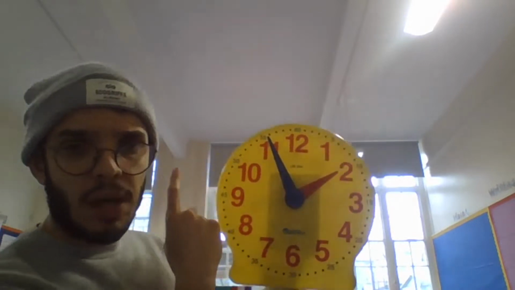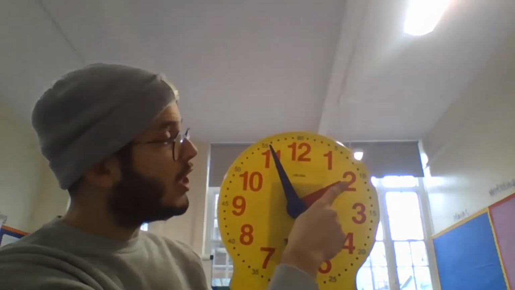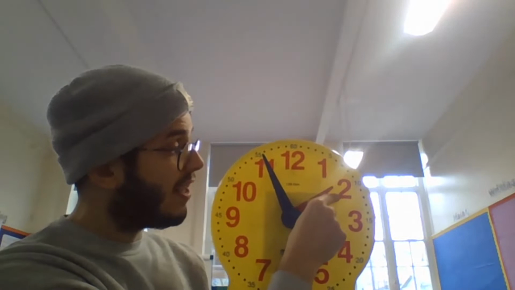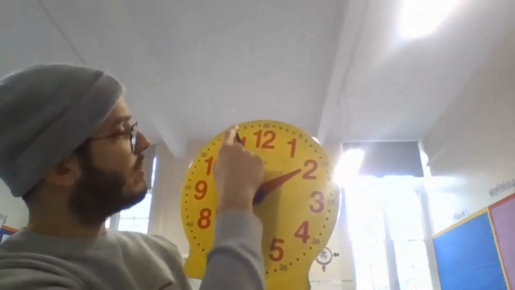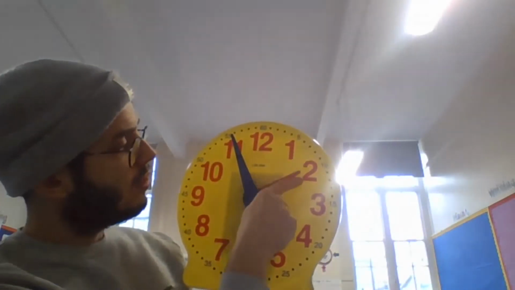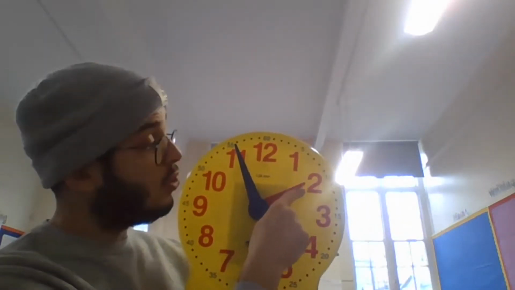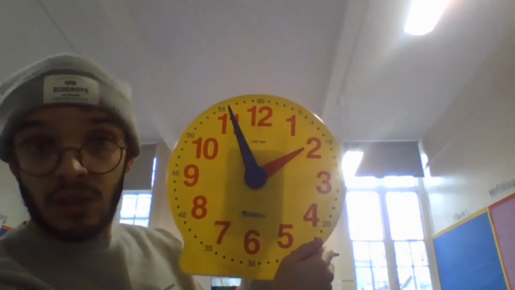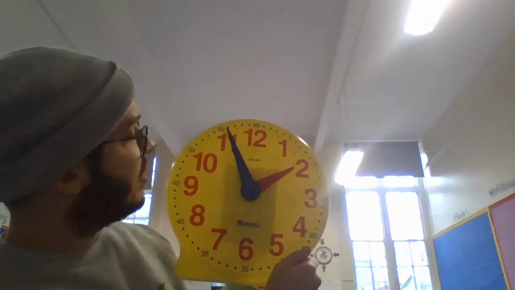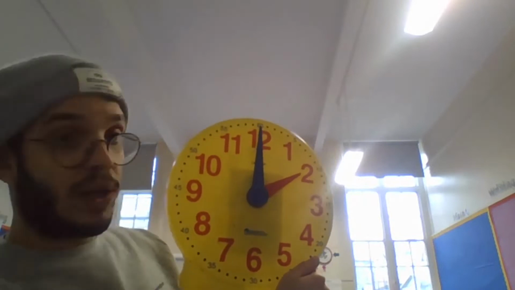When I'm talking about times that are to the hour, I look at the hour hand, and I choose the greater hour number. When it's past the hour, I choose the smaller hour number. When I'm talking about to the hour, I choose the greater hour number. So it's 5 minutes to 2, because 2 is the greater hour number. It's 5 minutes to 2 o'clock. In 5 minutes, you can see here, it will be 2 o'clock.